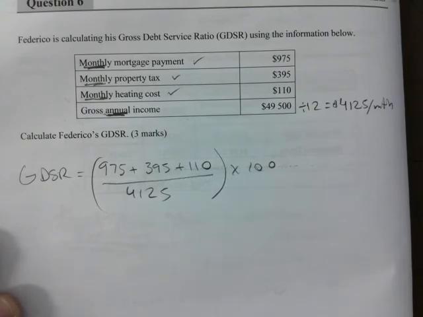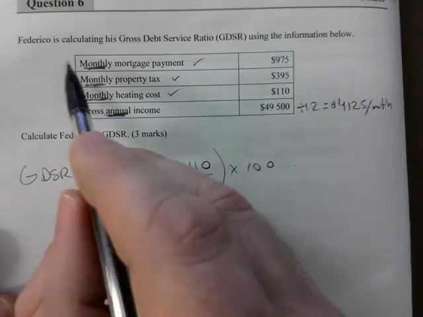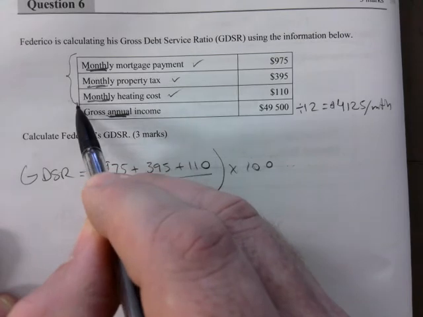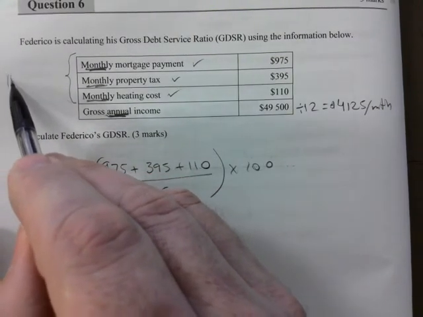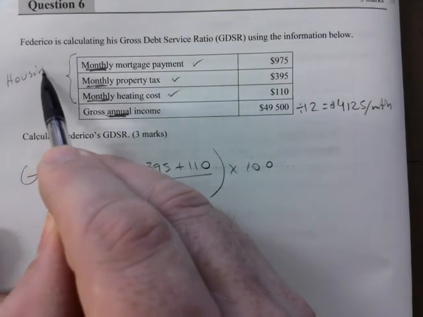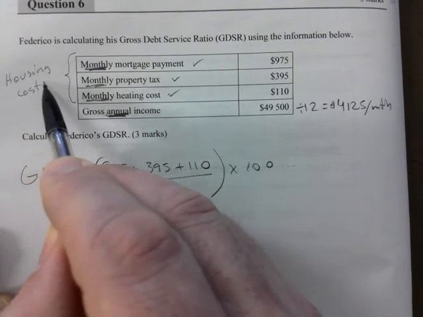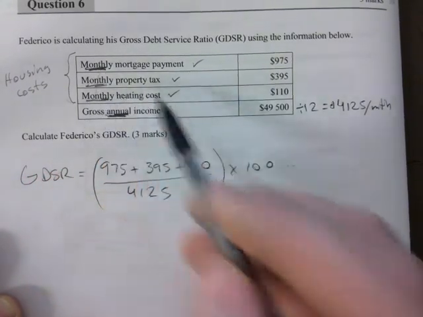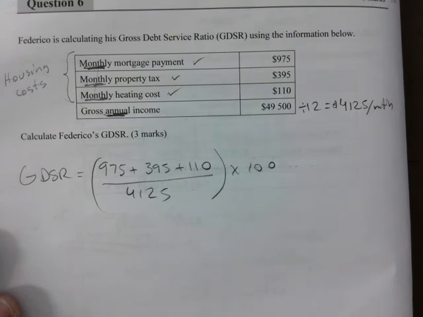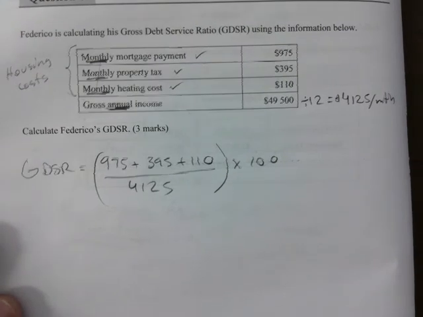By the way, these three here are called housing costs, right? Like if they ever refer to housing costs, it's the heating, the payment, and the property taxes combined.